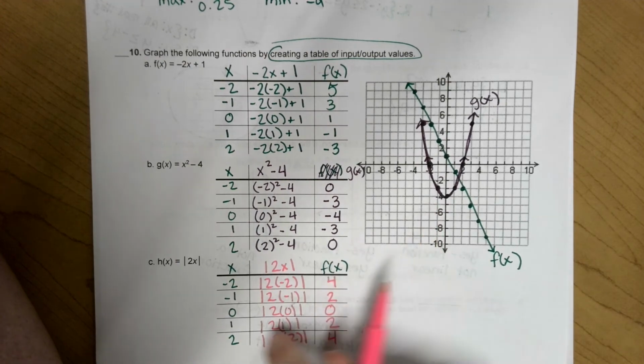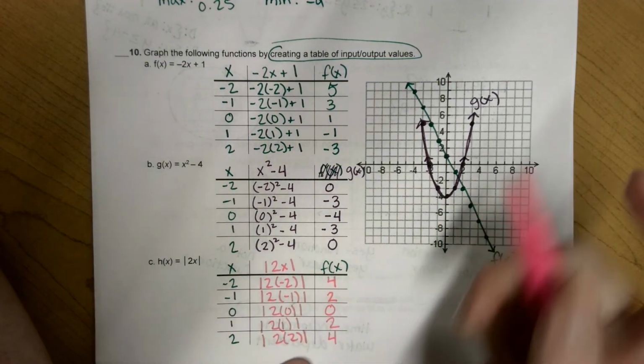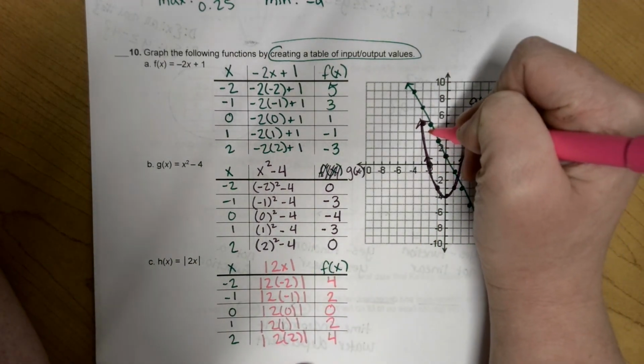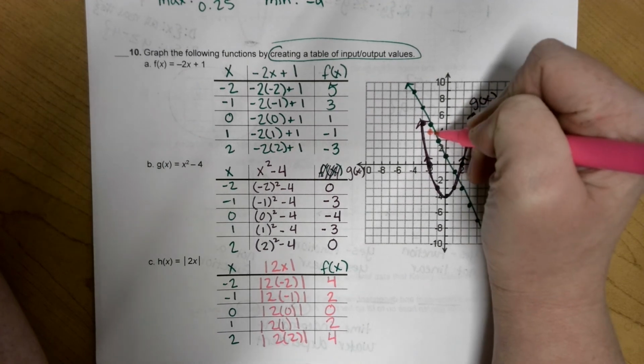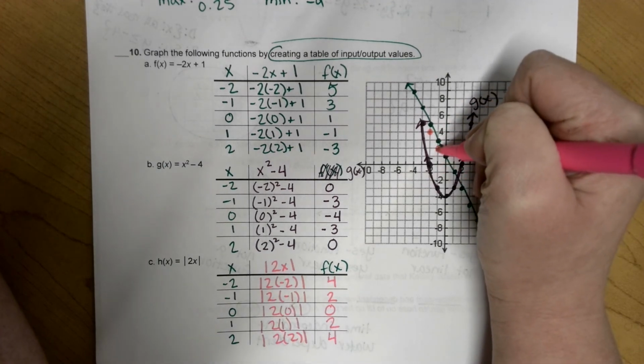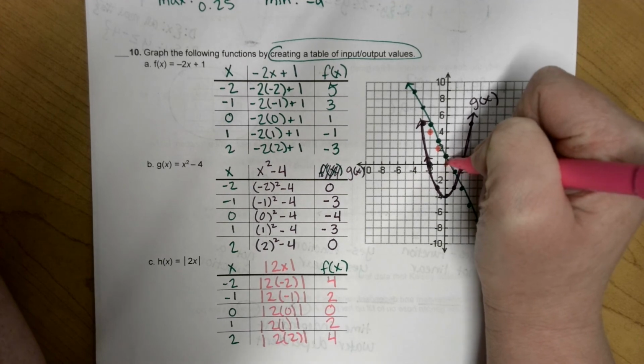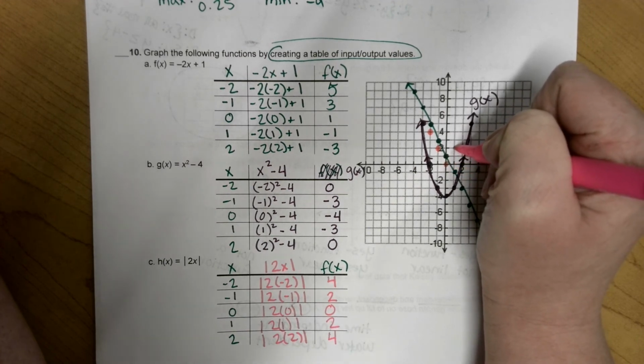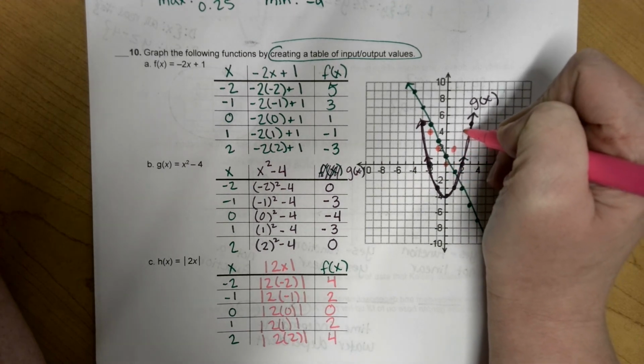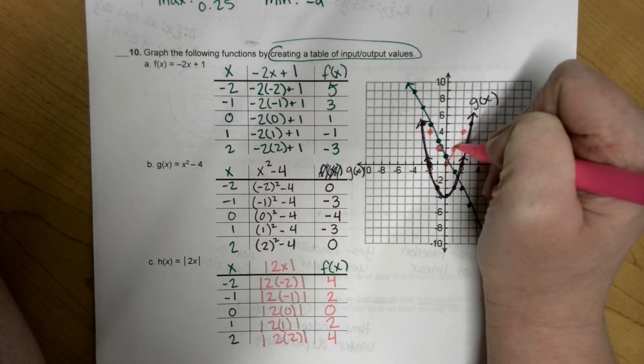Okay, so let's look at what we've got. We've got a coordinate at -2, positive 4. We have a coordinate at -1, positive 2. We have a coordinate at 0, 0. We have a coordinate at 1, 2. And we have a coordinate at 2, 4. And so we can connect them.